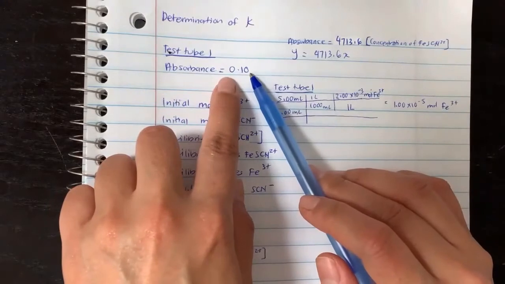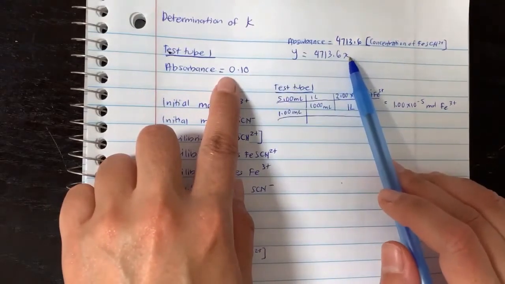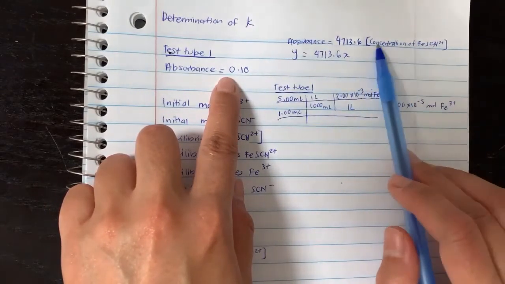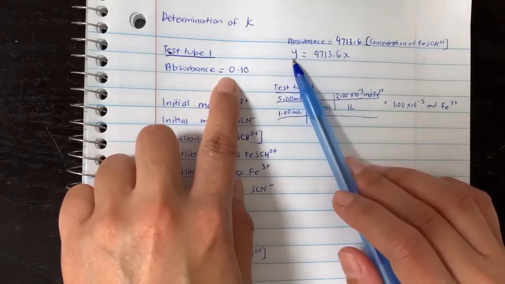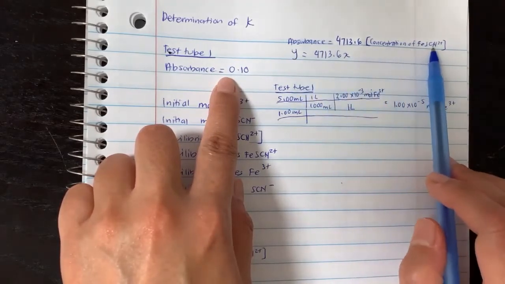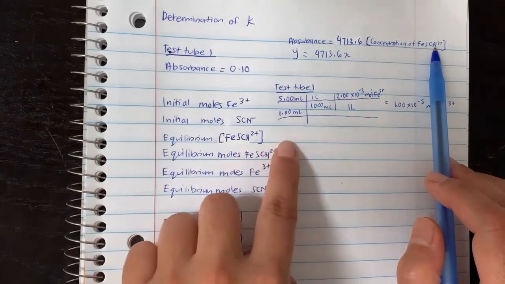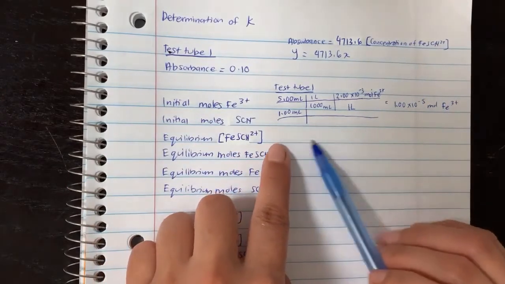If your absorbance is 0.1, you put your 0.1 right here at y, and x will be the concentration of the complex ion that you need at equilibrium here. Okay, so that we'll do in a little bit.